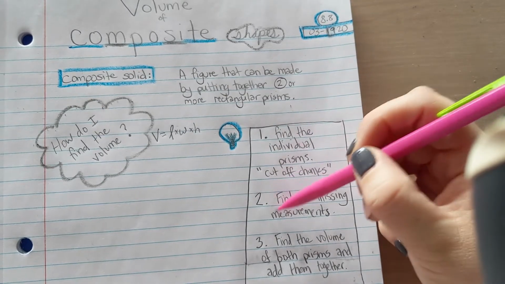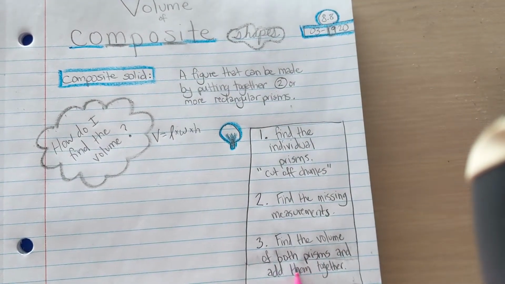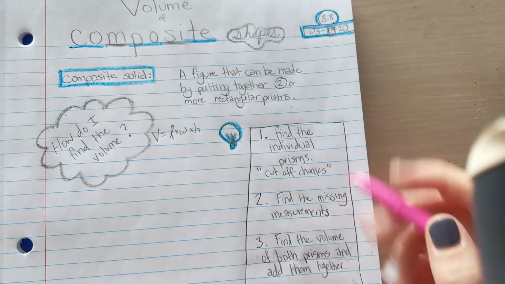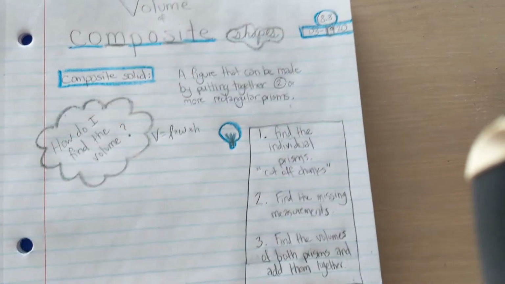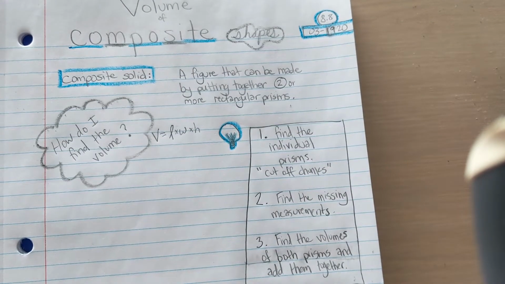Okay, steps 1, 2, and 3. So step 3, find the volume of both prisms and add them together. So actually, this should be plural because you're finding the volumes, right? The volumes of both prisms and then add them together. So those are our 3 steps.